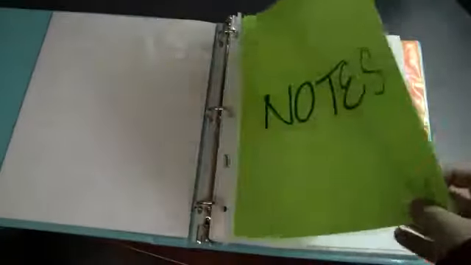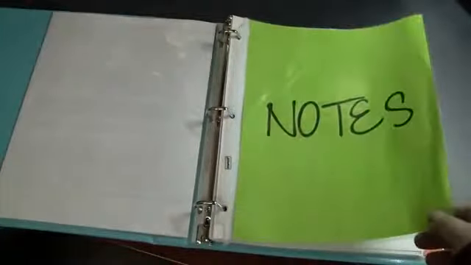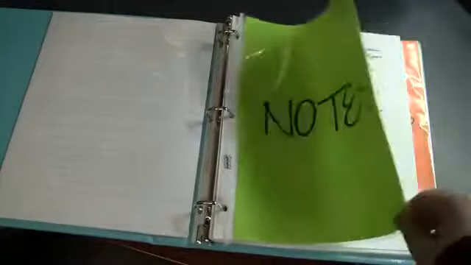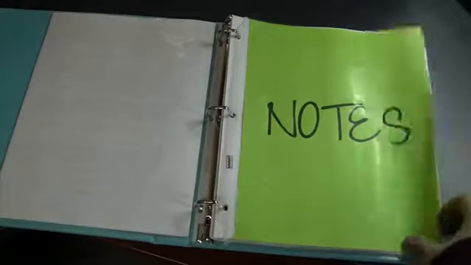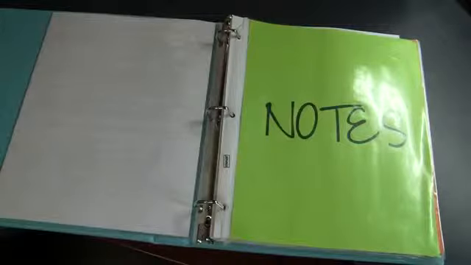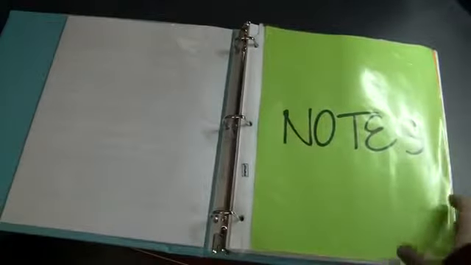Then I divide the sections up into notes, assignments and projects, tests, and labs. When you turn here first, it says notes. This is just a plastic sheet protector and a piece of green copy paper, and I just printed the word notes on it. That's basically what I use for a divider. It's kind of like a homemade one, I guess. So that's all I do for that.